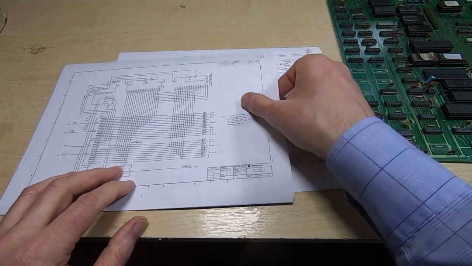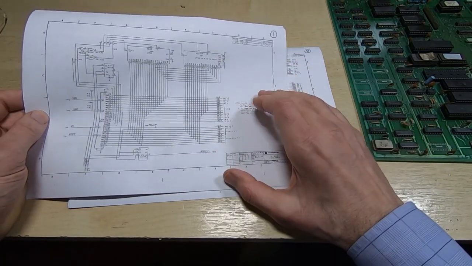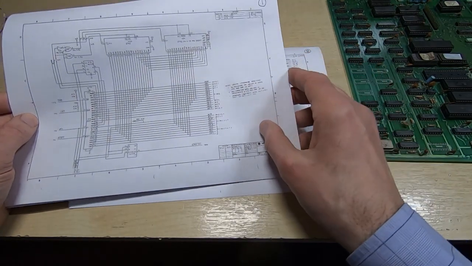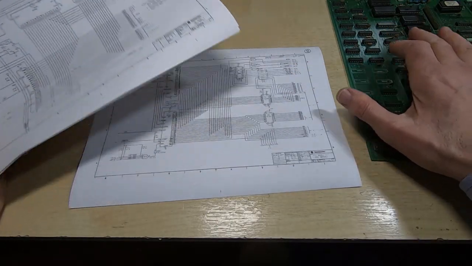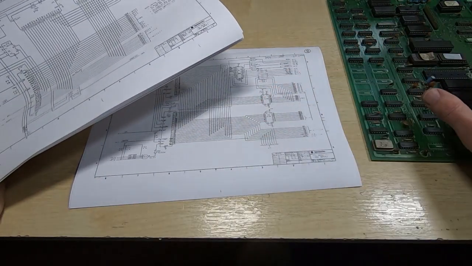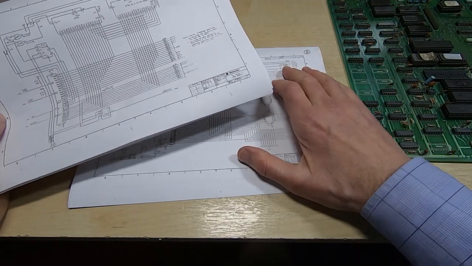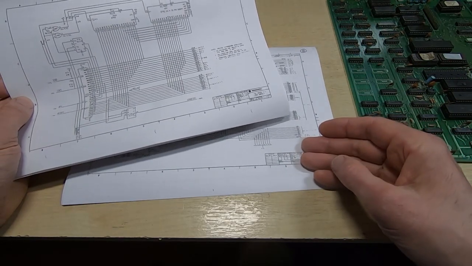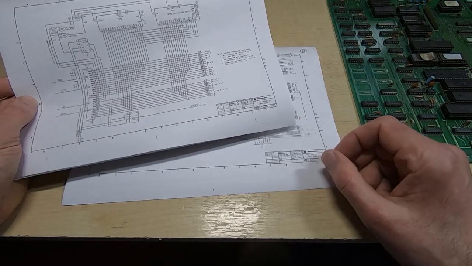So looking at these schematics for this machine, it's really divided into two completely separate parts. Pages 1 through 7 are for the 6502. The remaining pages are for the Z80 side of the board, but they are completely separate, even though if you just look at these schematics straight out of the technical manual for this machine, there appears to be a lot of crossover between the two sides.